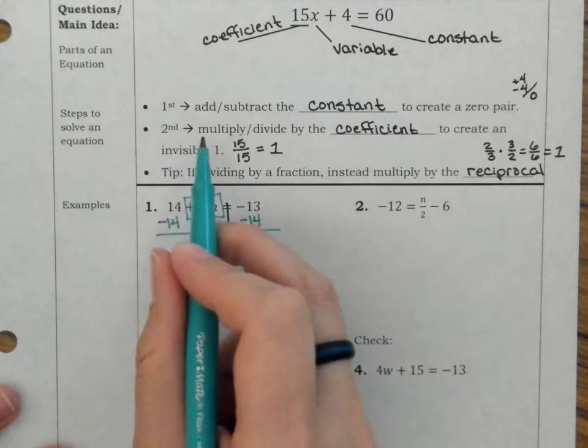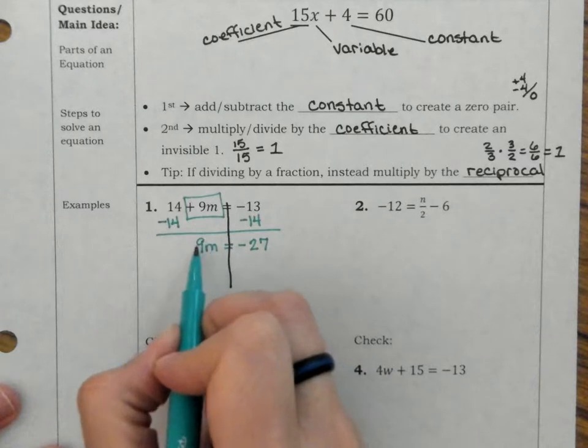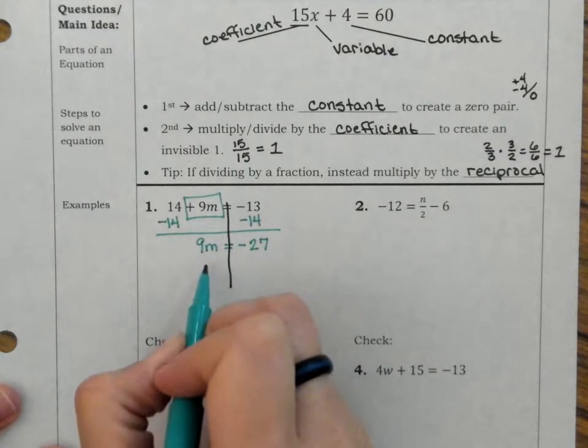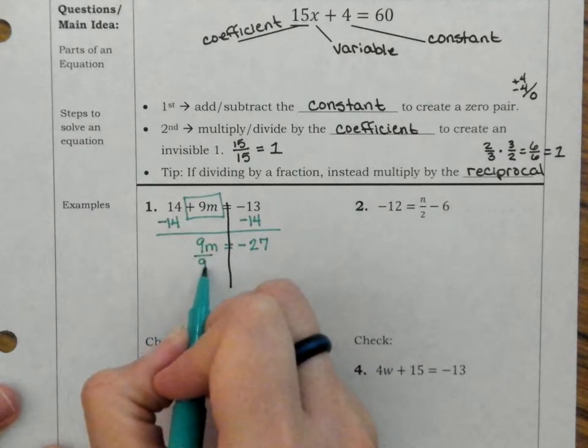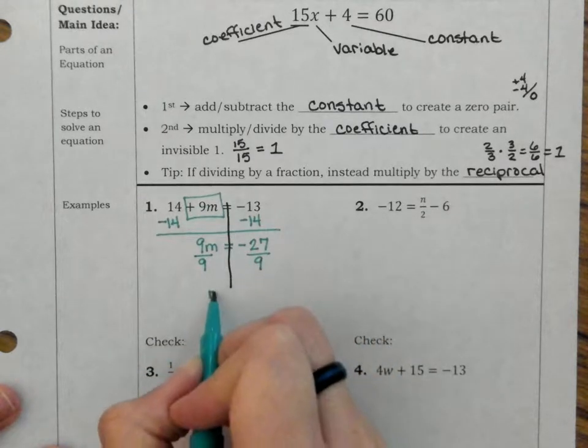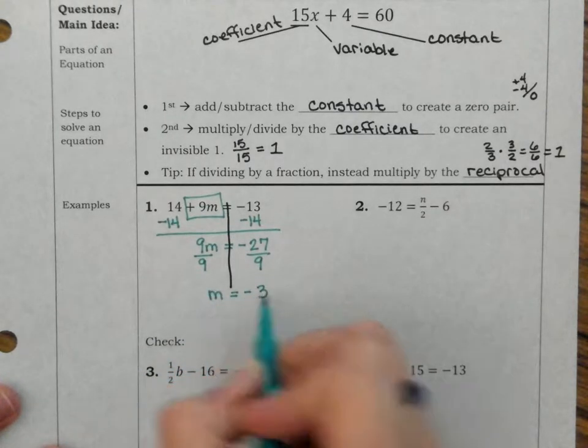And then the second step was to multiply or divide. This 9 times m is multiplying, so the inverse is to divide by 9. So now I have m equals negative 3.